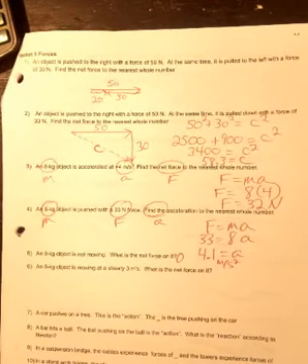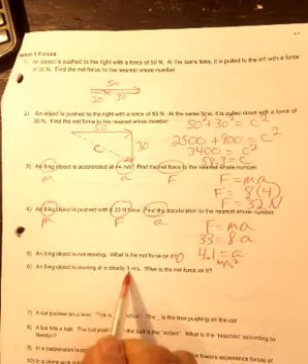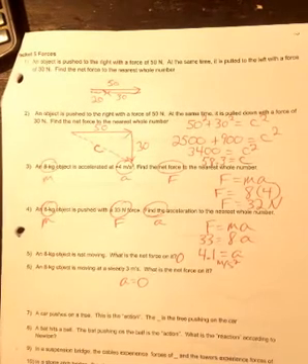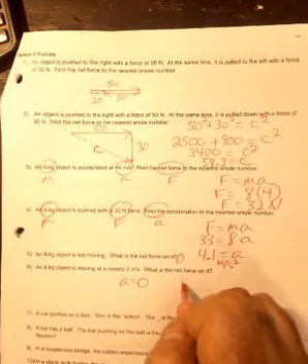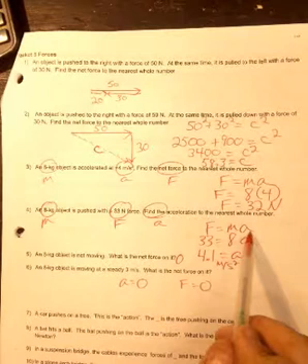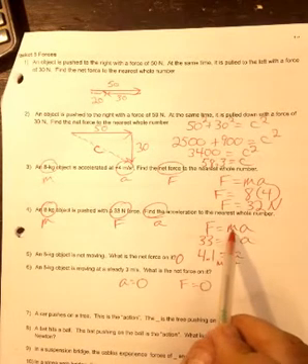Number 6. An 8 kilogram object is moving at a steady 3 meters per second. What's the net force? If it's moving at a steady 3 meters per second, that means that the acceleration is 0. So therefore the net force is 0. If I used F equals ma and I put 0 in for the acceleration, it doesn't matter how big or small the m is, 0 times anything is going to be 0 force.